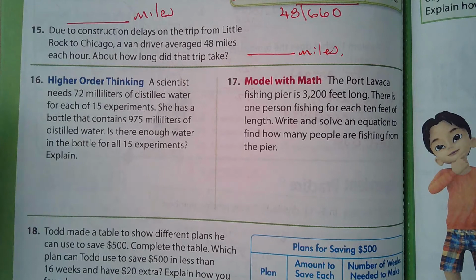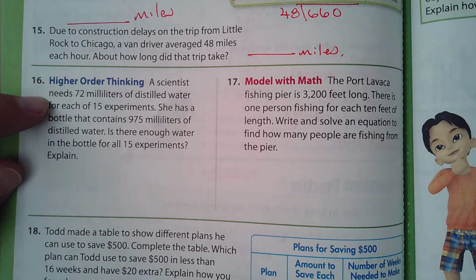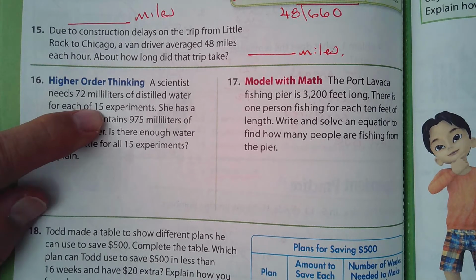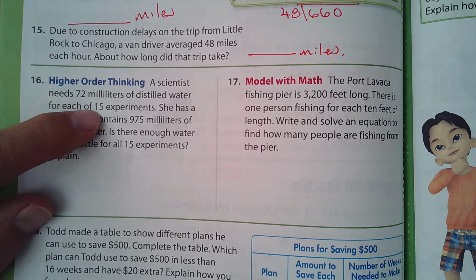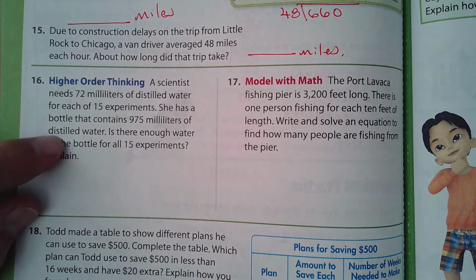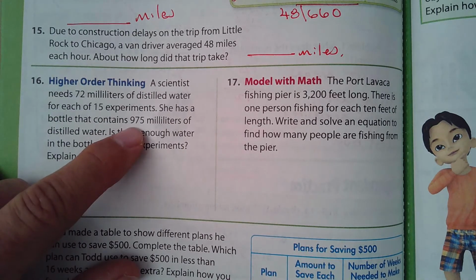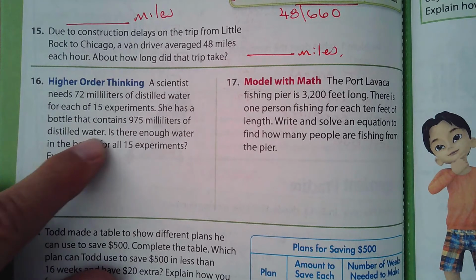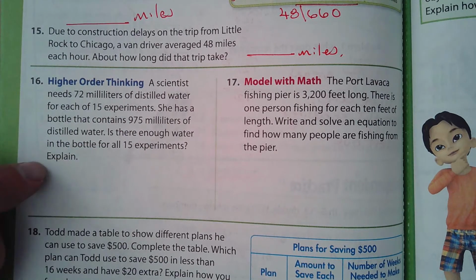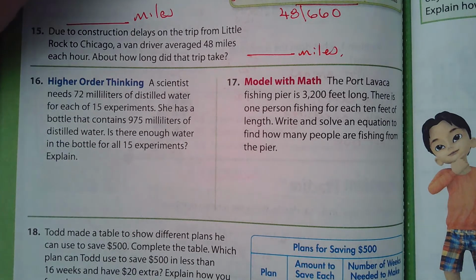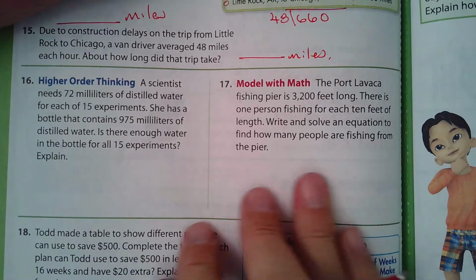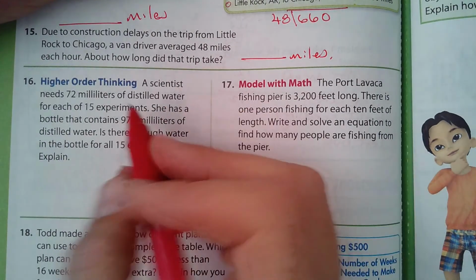Let's see here. A scientist needs 72 milliliters of distilled water for each of 15 experiments. For each one, this much water. She has a bottle that has 975 milliliters of distilled water. Is there enough water in the bottle for all 15 experiments? Well, think about it this way.